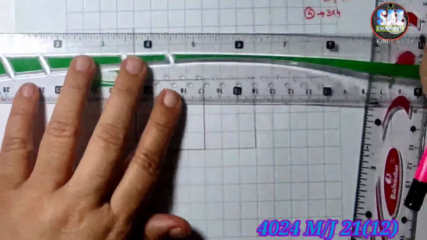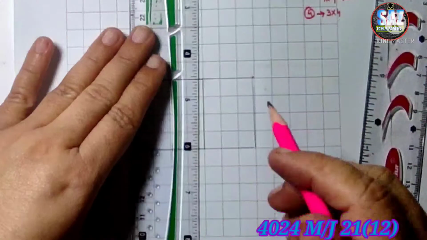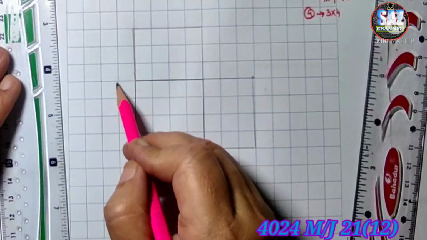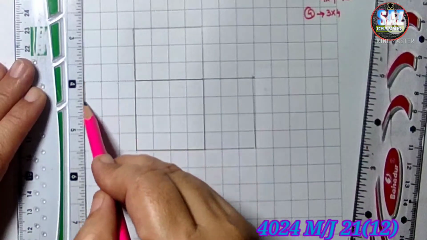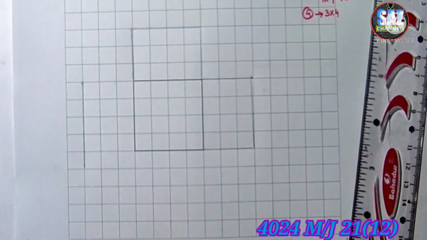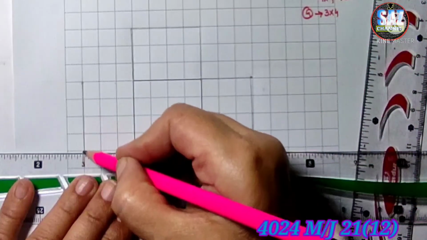Let me keep the ruler here properly so that my students can see this question. This is also one of the important questions, and it is again good for O2 and O3 both.